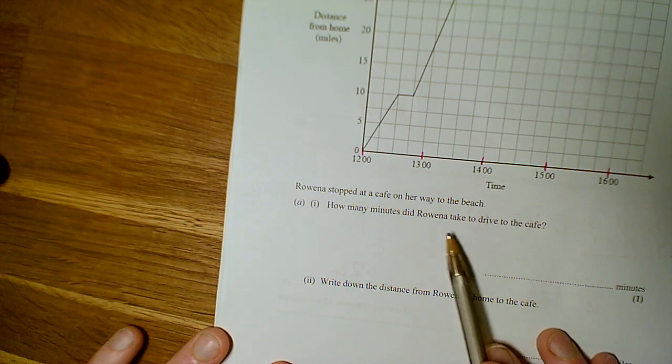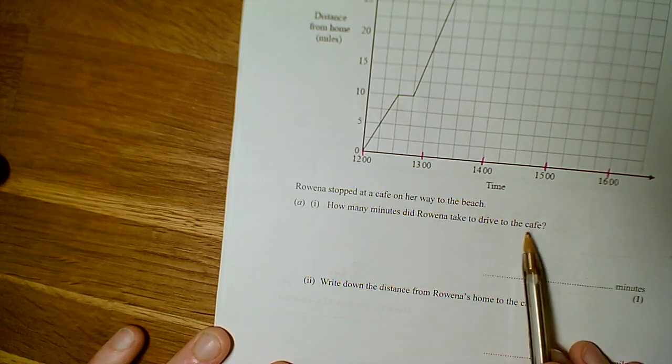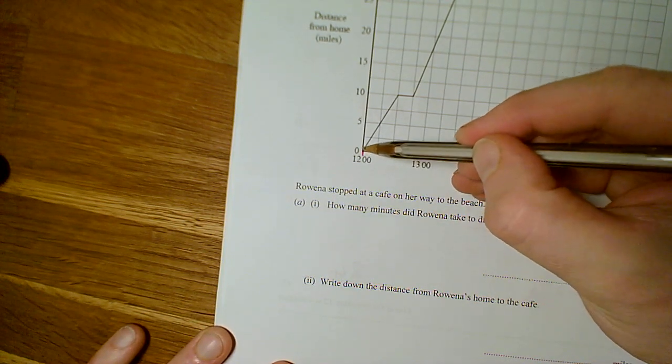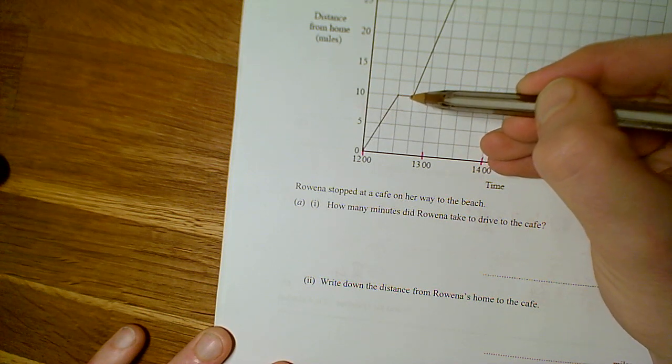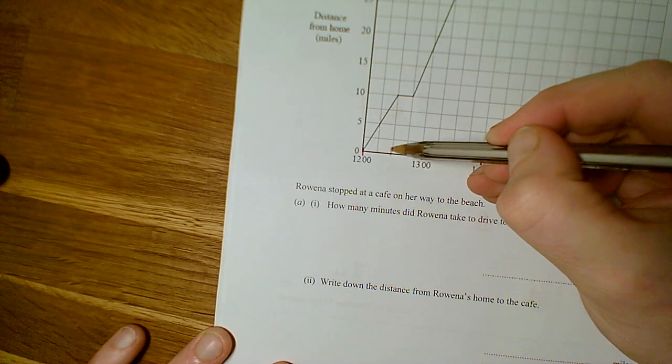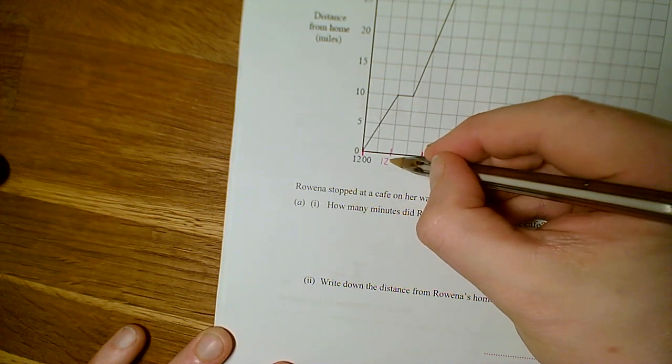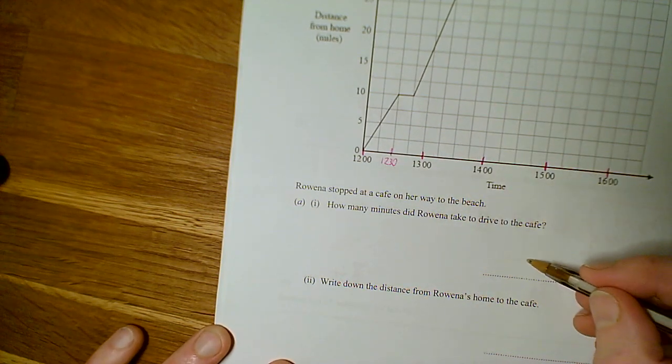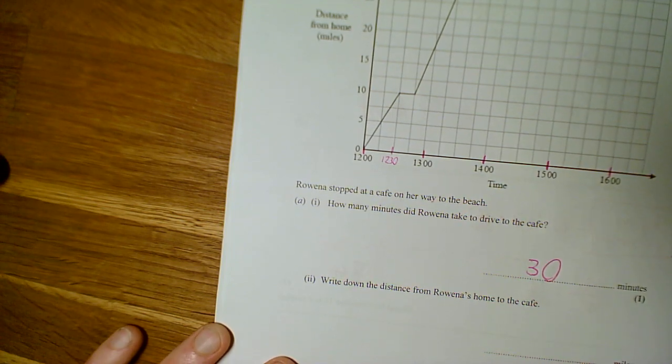So how many minutes did Rowena take to drive to the cafe? So how far to get from there to there. So we're going to identify that that's what it is. So she got there at 12:30. So that must have taken 30 minutes to get there.